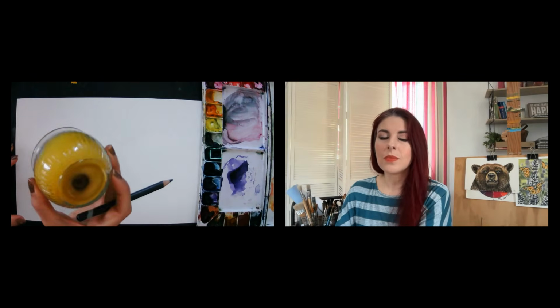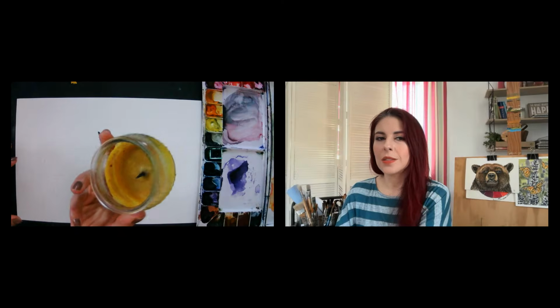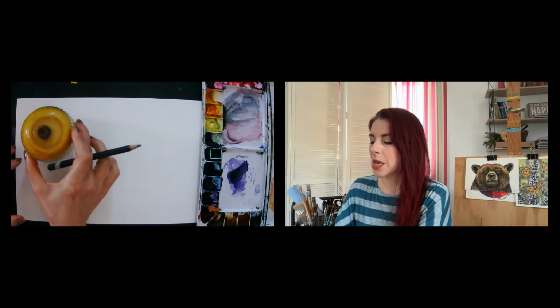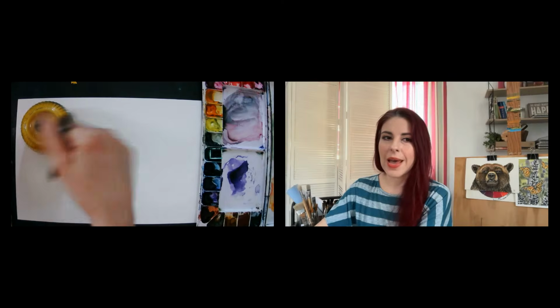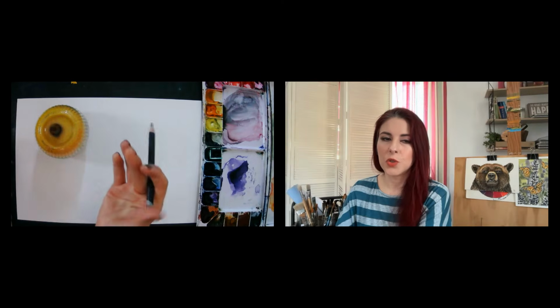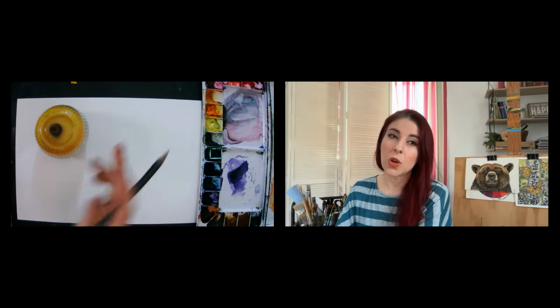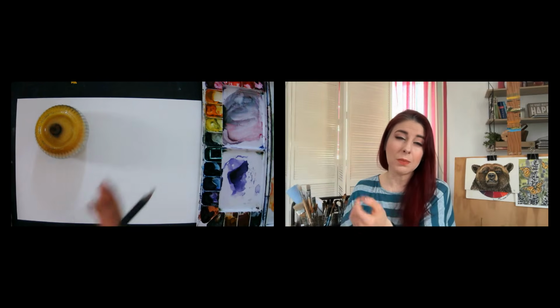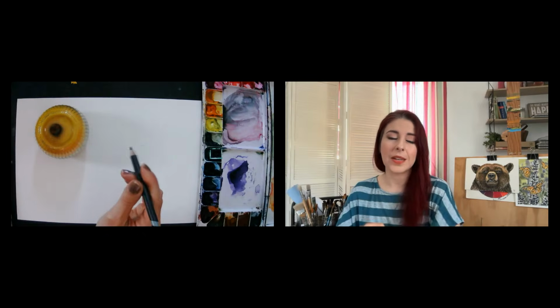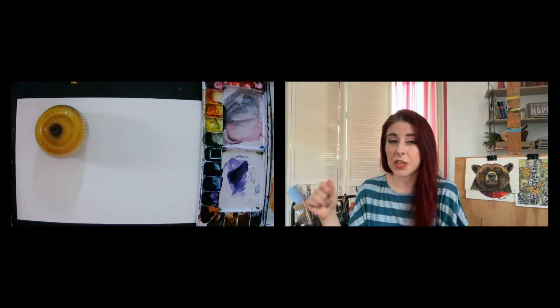But if you have a circular object, like say this candle, you can just trace around that so that you can have your perfect circles for your spheres. And it's important that your circles are relatively perfect looking because we are painting spheres. And that is the only reason why I'm not doing this freehand.